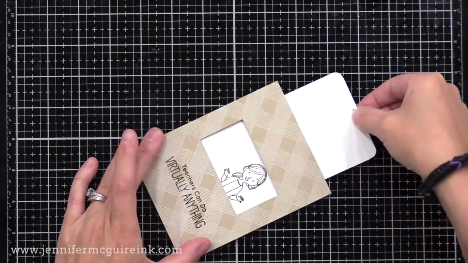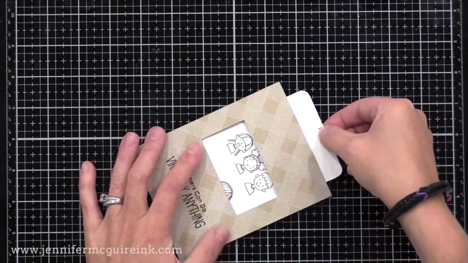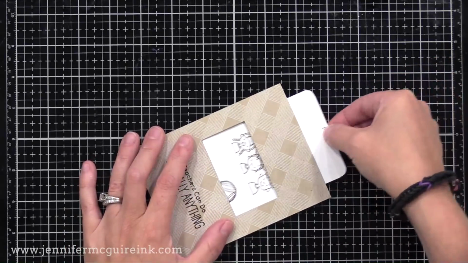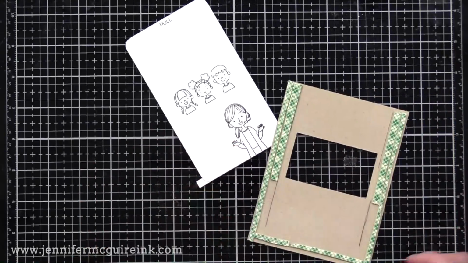I'm just holding it against my work surface and seeing if the slider works. And it sure does. It goes from the first scene to the second scene. So now I can take the time to color it. Now that I know it's going to work, let's do our coloring.